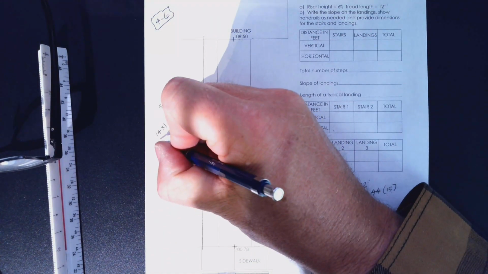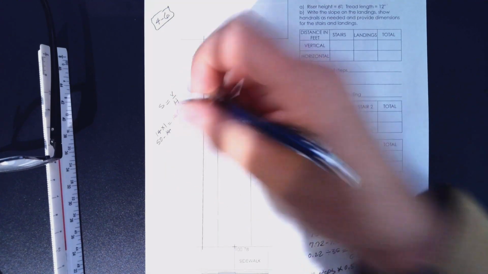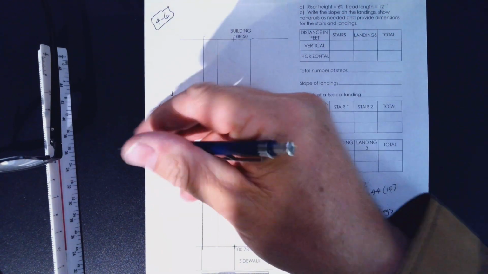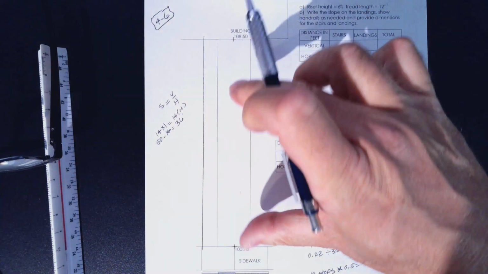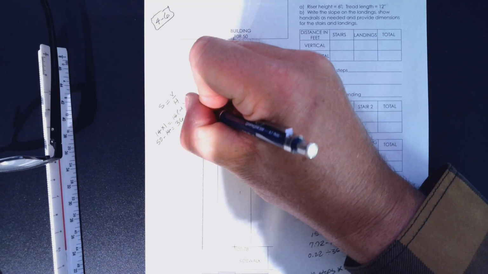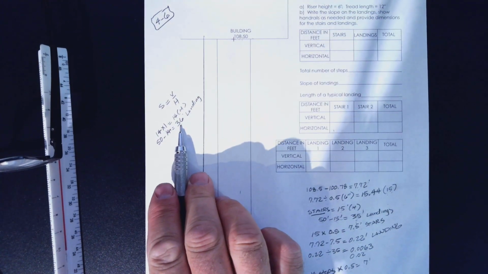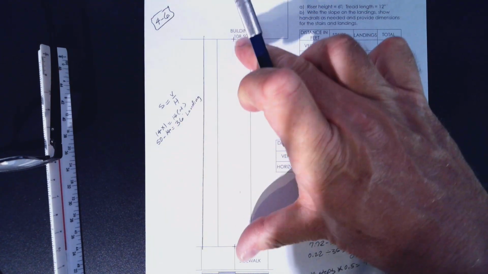So now we can take the total 50 feet minus the 14. 50 feet is the total distance minus the stairs, and that equals 36 feet. So now we have 36 feet of landing, 14 feet of stairs, equals 50 feet total distance.